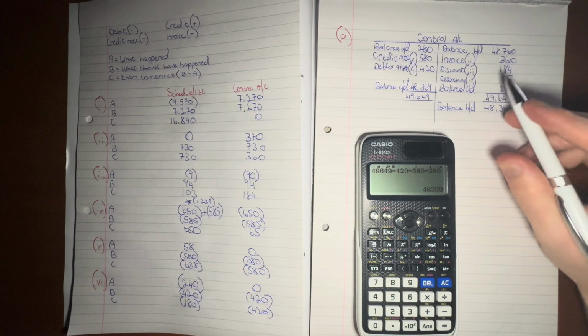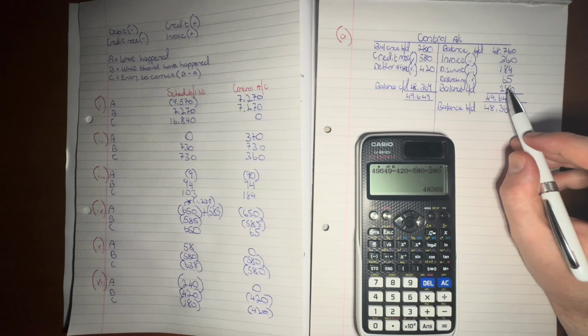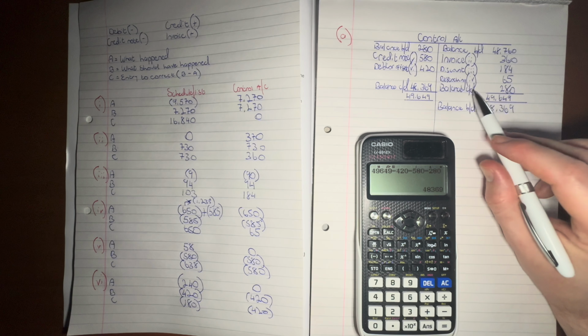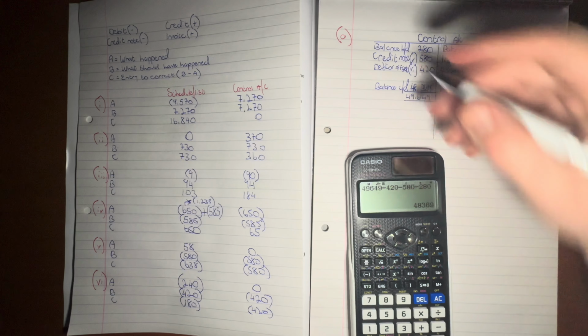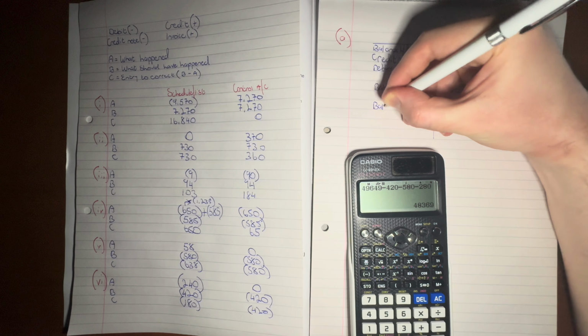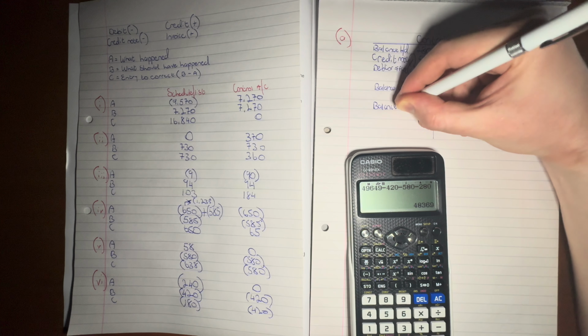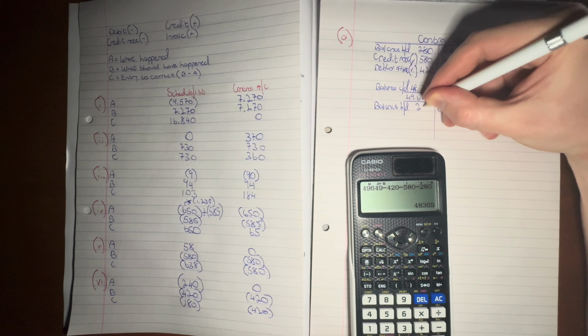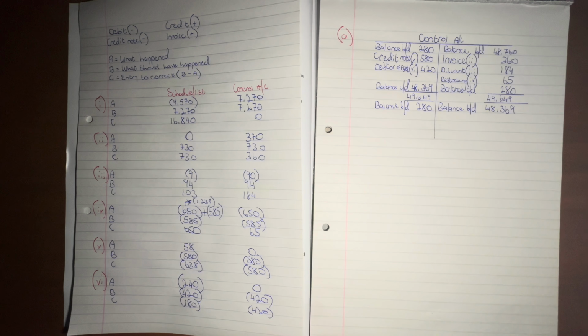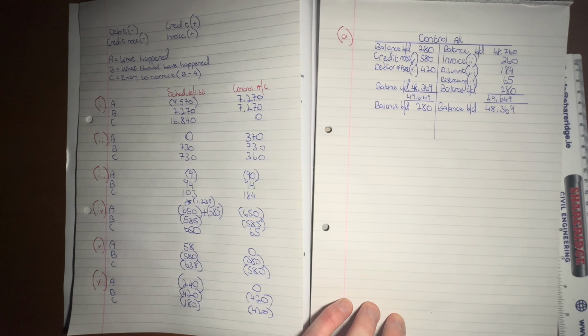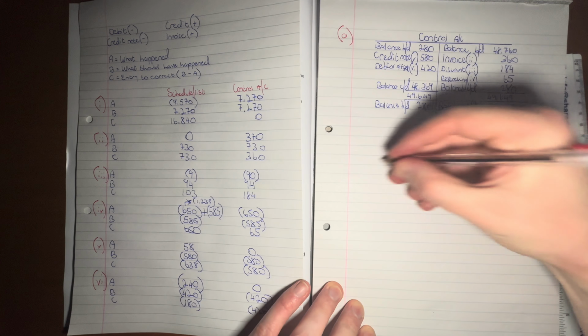Same with the debit balance here: if that's carried down on this side, then it's brought down on the other side. So balance brought down 280. Okay, so that's part A done. I'll just do part B now.